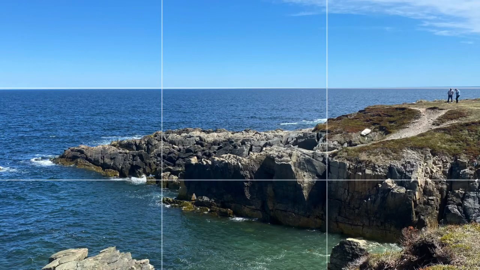I'm going to show you some examples here. So you can see here the grid lines. I've got 2 horizontal lines and 2 vertical lines, and the cat's face is right on one of those intersection points. Here are 2 examples of using the horizon line along one of the third lines, and I want to show you 2 examples because I want to show you the difference that it can make, whether you're emphasizing the water in this example or the sky.